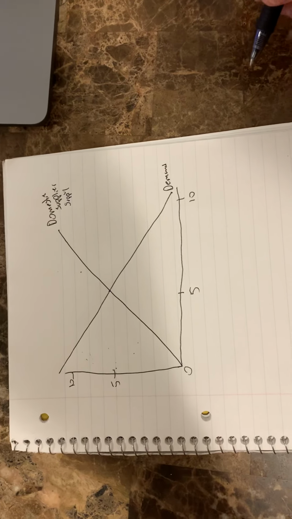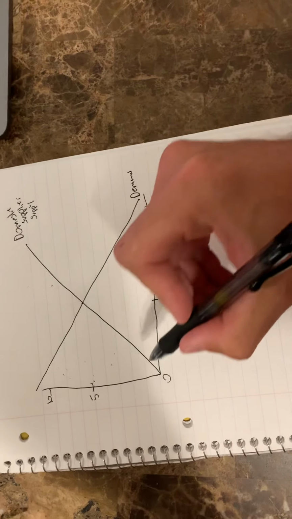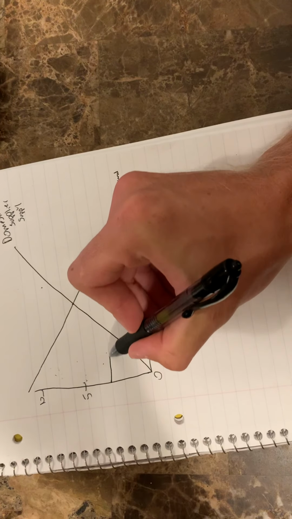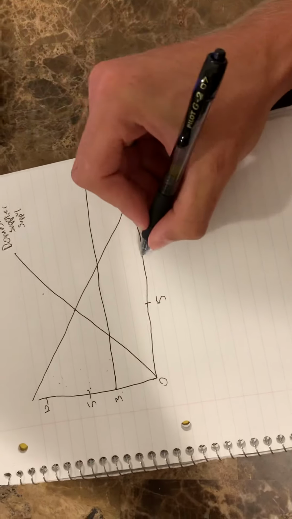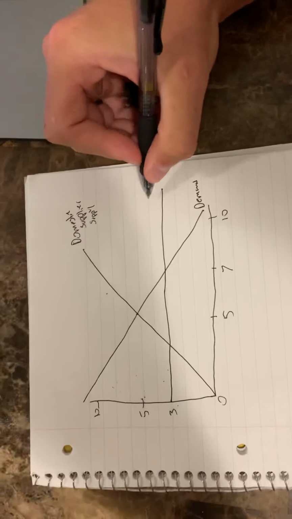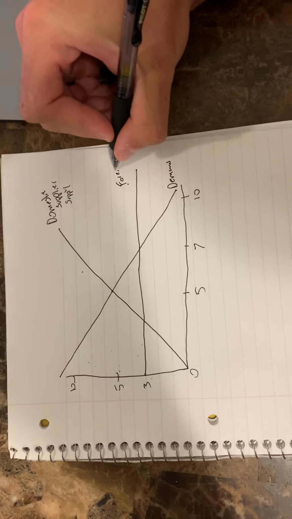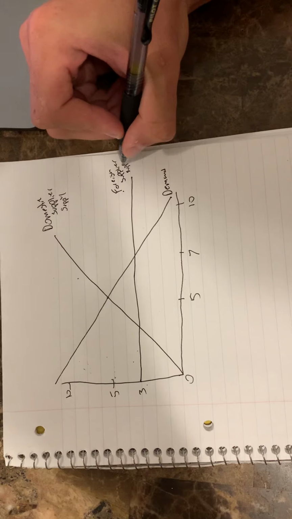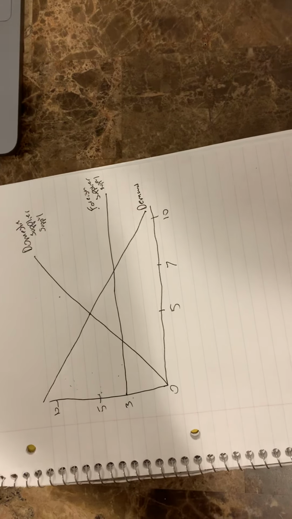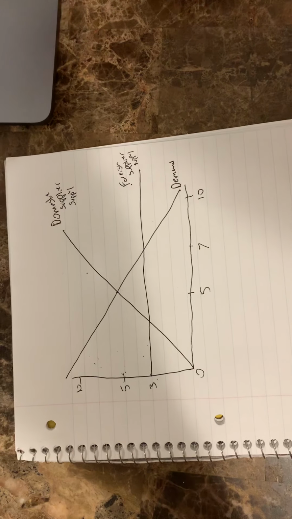But let's say that there was another supplier, a foreign supplier, that comes in, and we'll say that this is their price, how much they can make it for. Let's say that's 3, and then we'll draw that to about 7 there. We're going to label that as the foreign supplier supply curve. Let's say that people have no preference between the two. They're just going to go for the cheaper one.